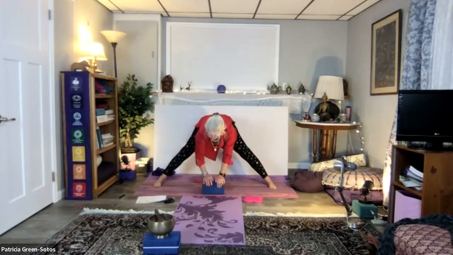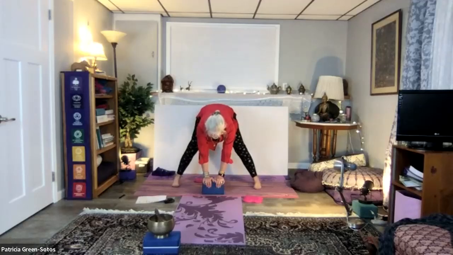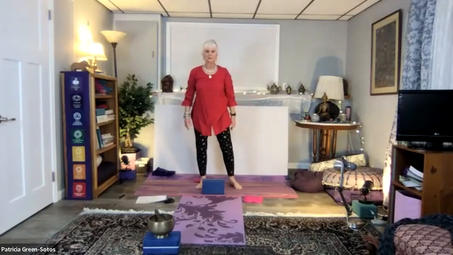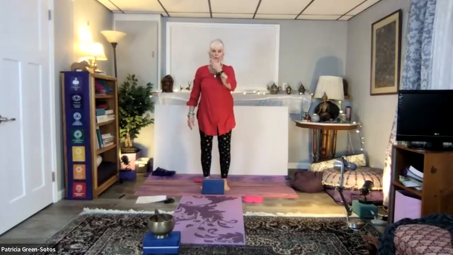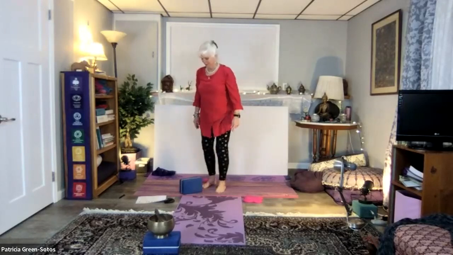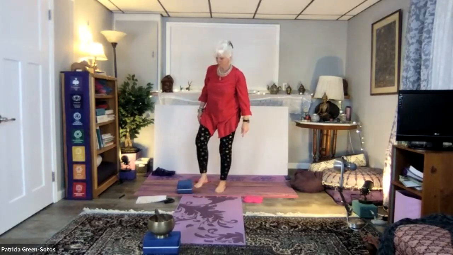Inhale, coming up to tabletop. Then go ahead and heel toe your feet in. Press down with the feet and come all the way up. Heel toe, coming to mountain pose. So we're going to go into eagle's pose. If you like to use the block, bring it and put it on the left side of your mat. I like to have it on the lower level.